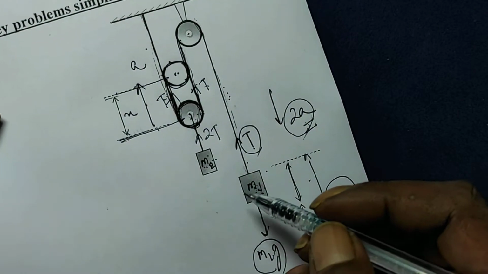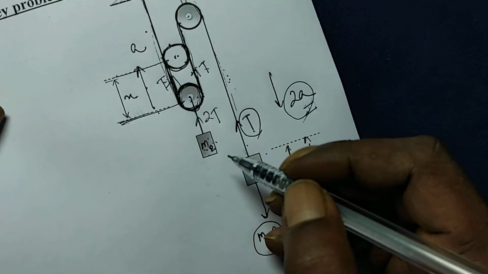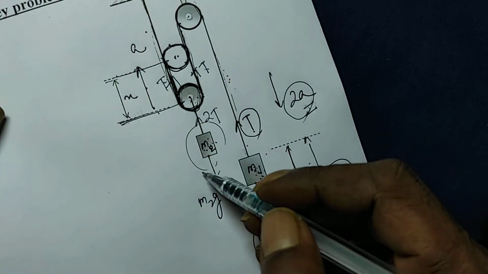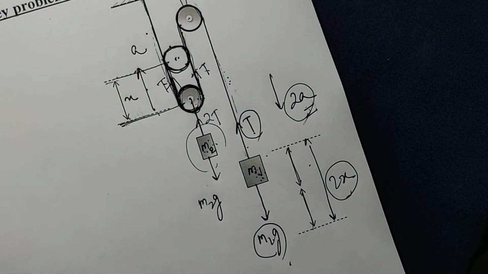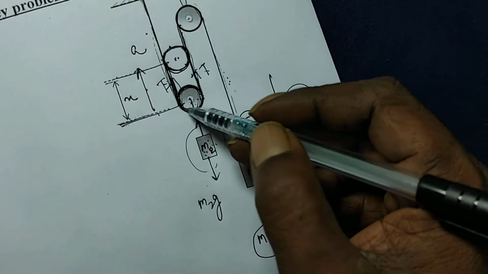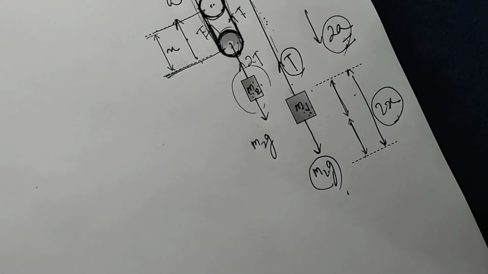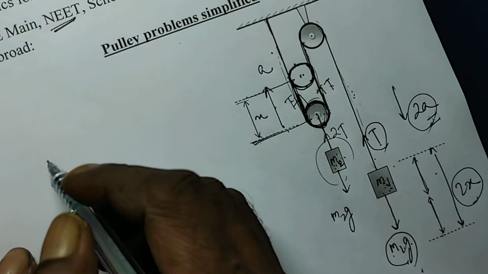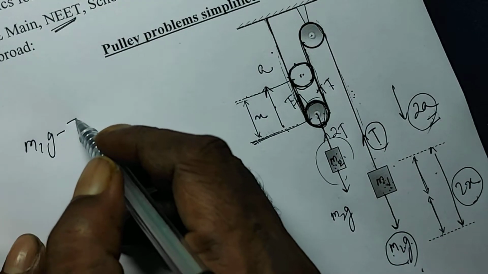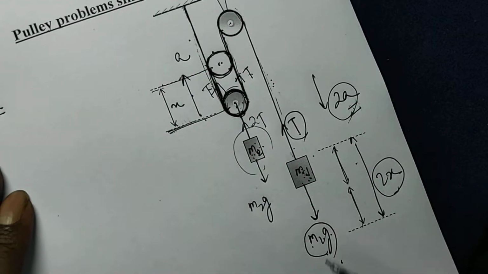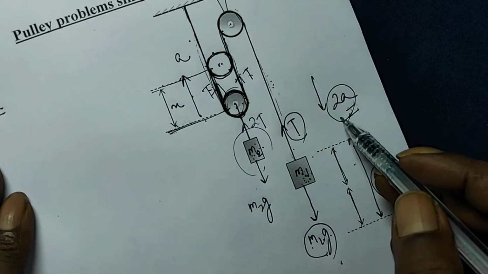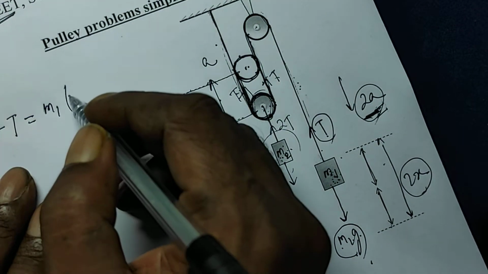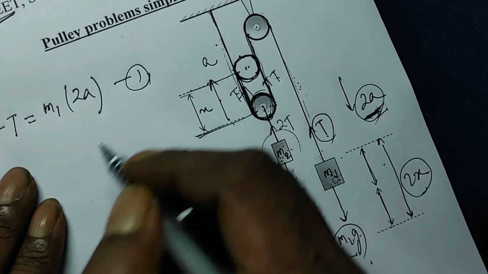Now I am interested in the acceleration of this mass. Its weight is vertically downward, m2 times g, and this is moving up with acceleration a because this is fixed with this pulley. So the equation of motion for the first one, since this is coming down, will be m1g minus T is equal to its mass into acceleration. Its mass is m1, acceleration is 2a. This is what I just explained. So it is equal to m1 times 2a, equation 1.